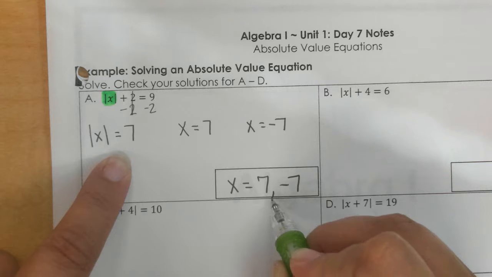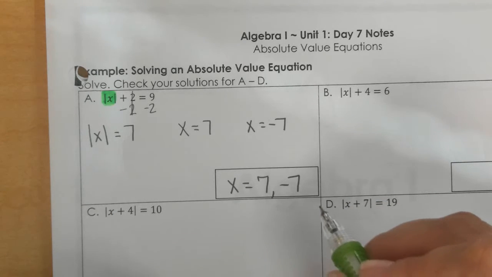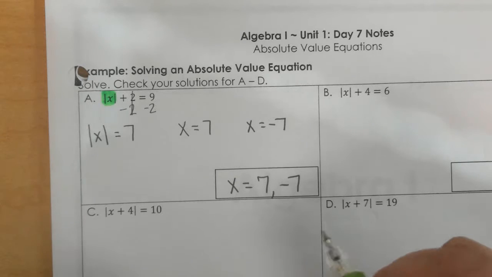I can put a comma or an and symbol or the word and. I just cannot put parentheses, because if I put parentheses, it would look like an ordered pair. And this is not an ordered pair.